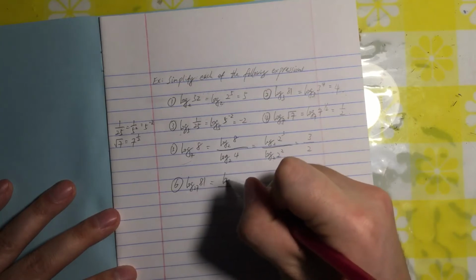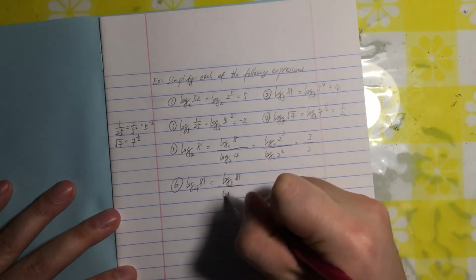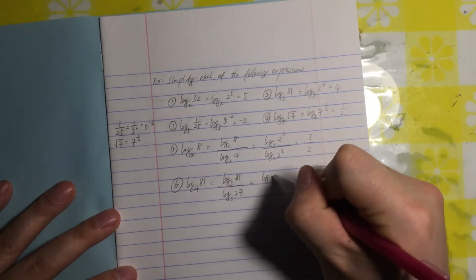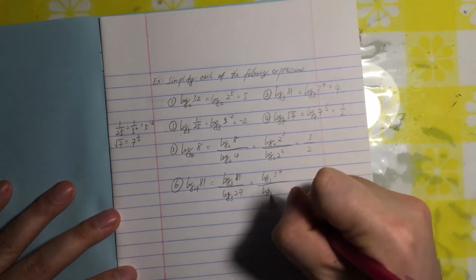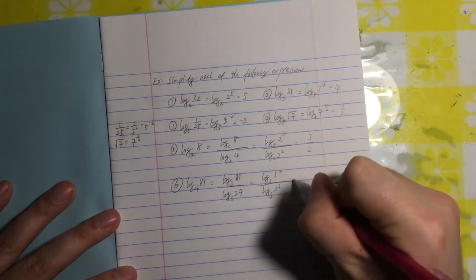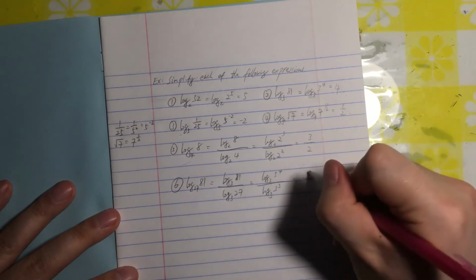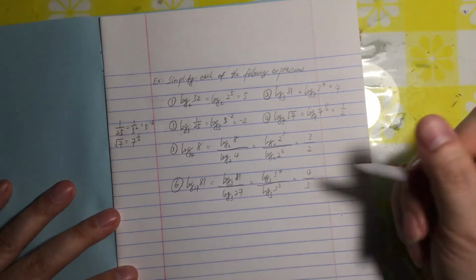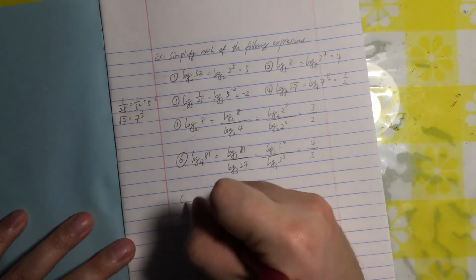So, log base 27 of 81 can be rewritten as log base 3 of 81 over log base 3 of 27. Then we know that 81 can be rewritten as 3 to the power of 4. 27 can be rewritten as 3 to the power of 3. Then, by the property of logarithmic function, log base 3 of 3 to the power of 4 is 4. Log base 3 of 3 to the power of 3 is 3. So the answer is 4/3. That's how we simplify this log. Next example.